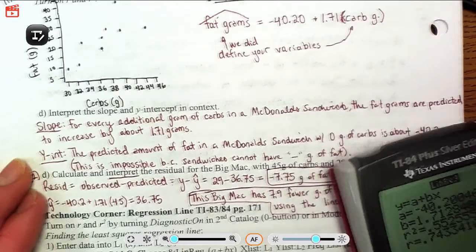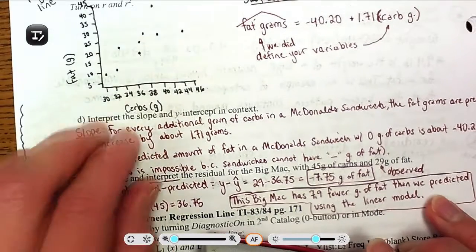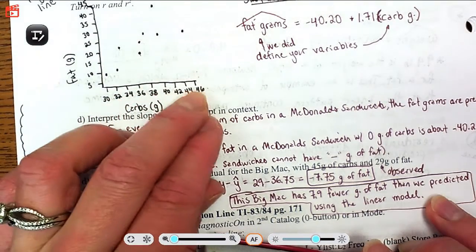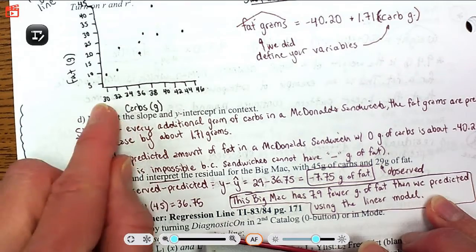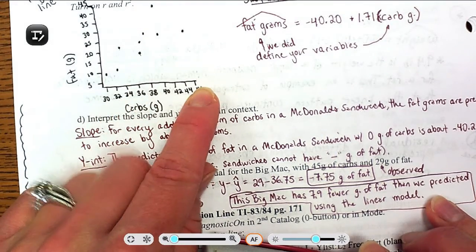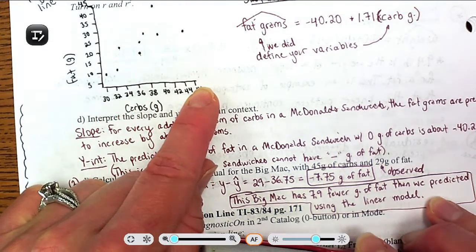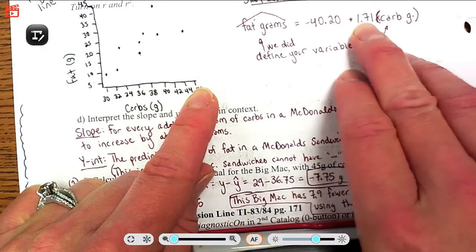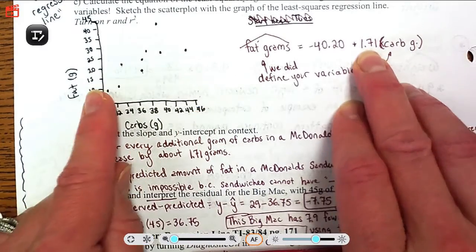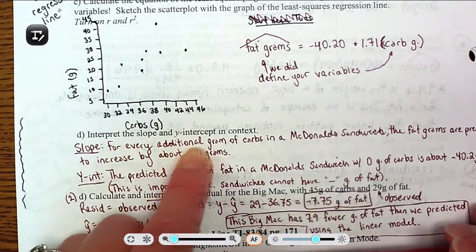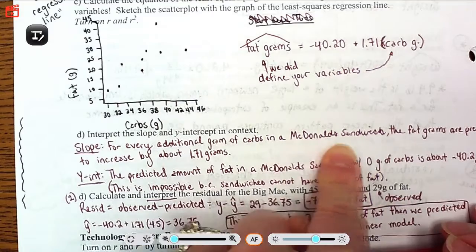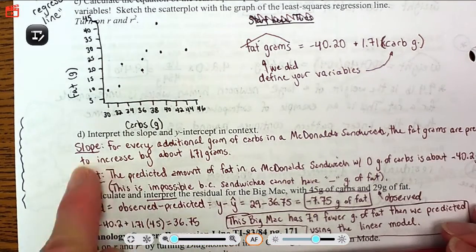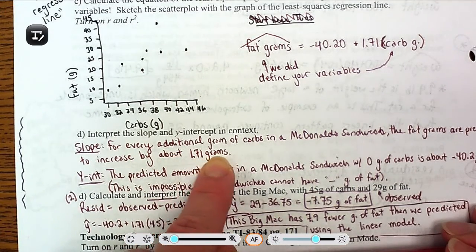Interpret the slope and y-intercept. Remember that for each incremental unit increase of x, there's approximately a slope m, or b, increase on y. Then we say, for every additional gram of carbs in a McDonald's sandwich, the fat grams are predicted to increase by about 1.17 grams.